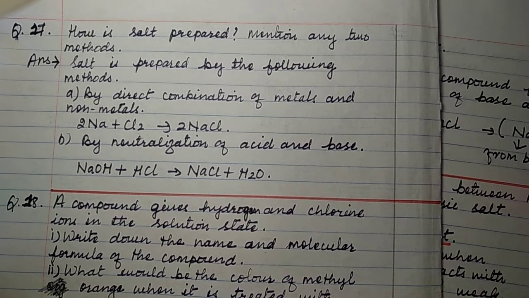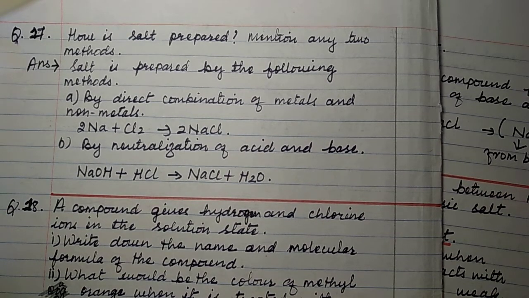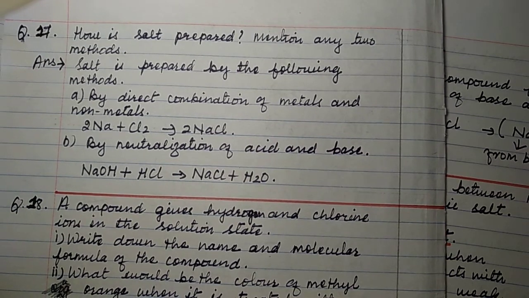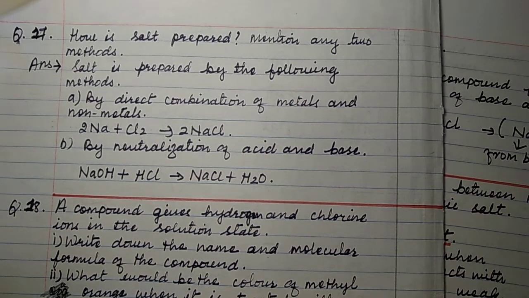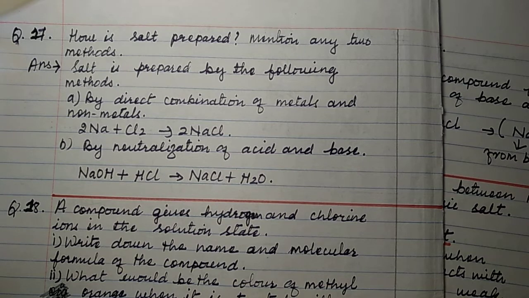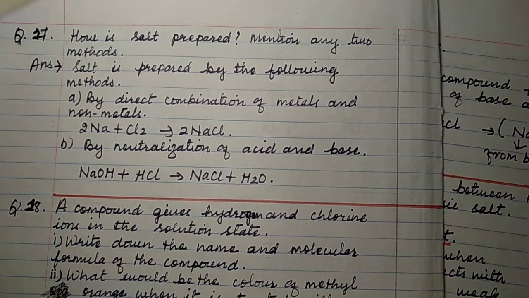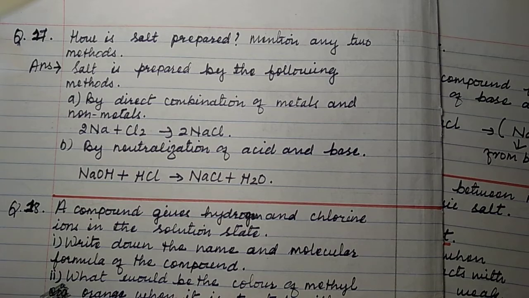If you are asked to write uses of salt, then salt is used in our food. It is so simple, it is so easy. And salt is used in chemical laboratories. Different kinds of salts are used in chemical laboratories. For example, copper sulfate is used in laboratory. Okay, so these are the uses of the acids, bases and salt. So with this we have finished the revision of acids, bases and salt. We'll do more important topics and the chapters in next video.